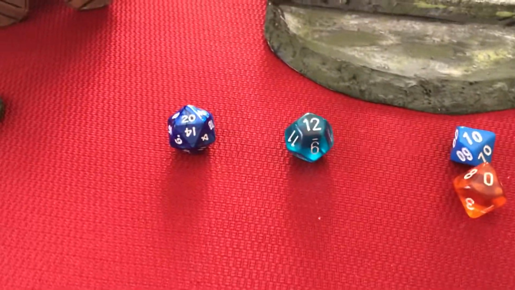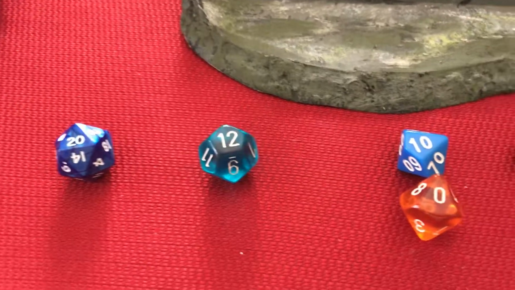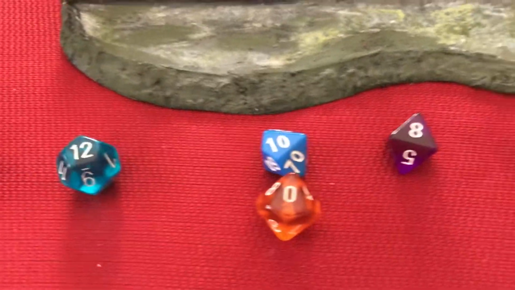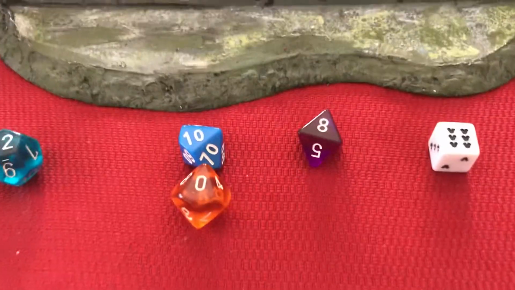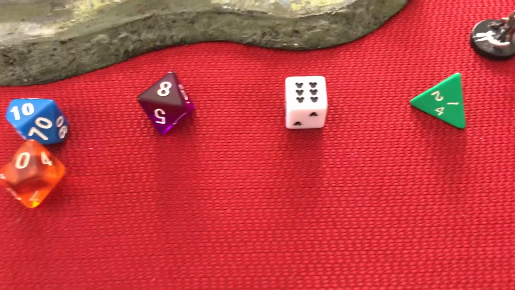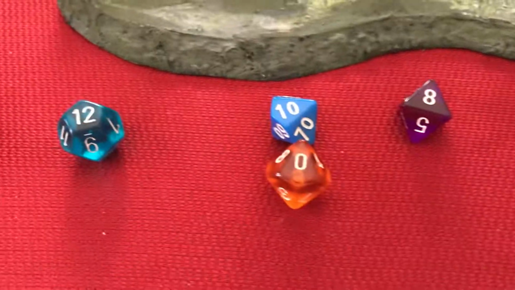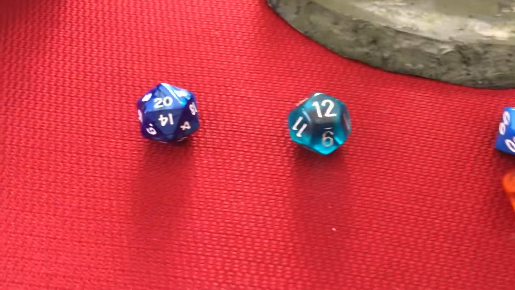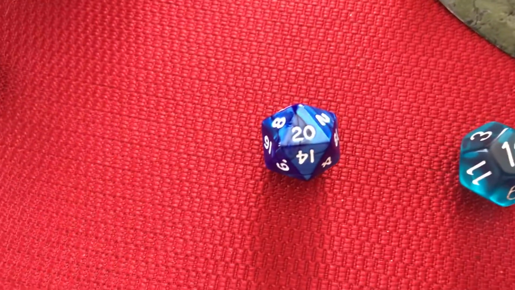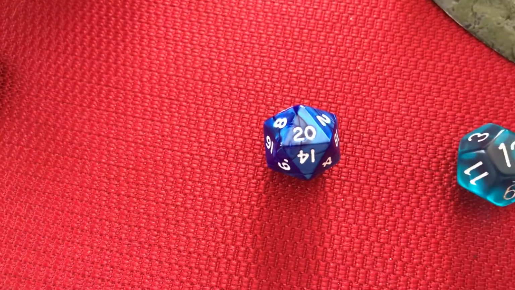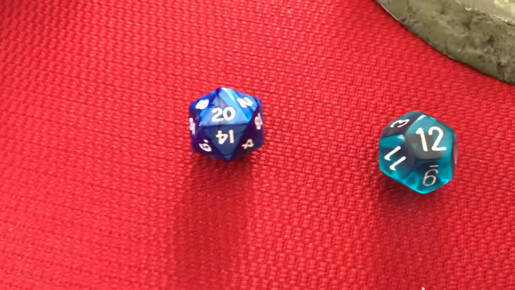D&D and most role-playing games use a variety of dice to determine the outcome of certain actions and effects taken in the game. The dice are labeled or named according to their size, that is, the maximum number that you can roll on it. So, this is a D20. The big boy, we'll use it most of the time.